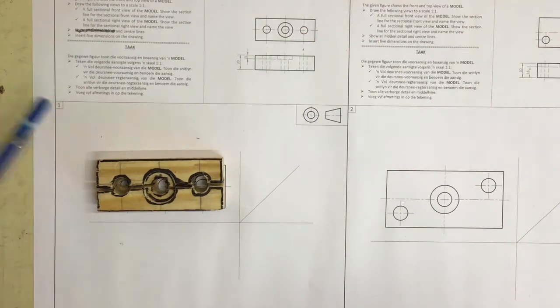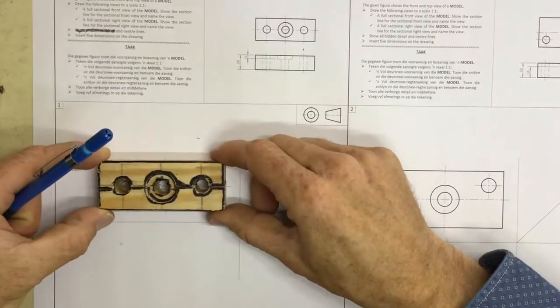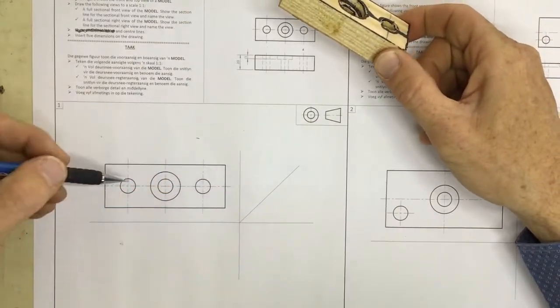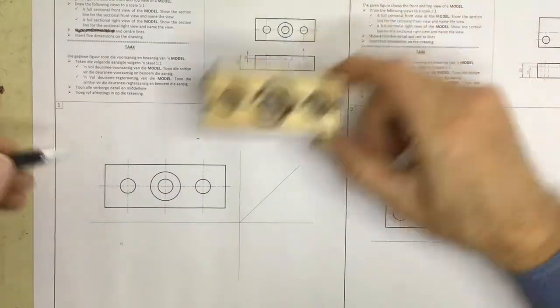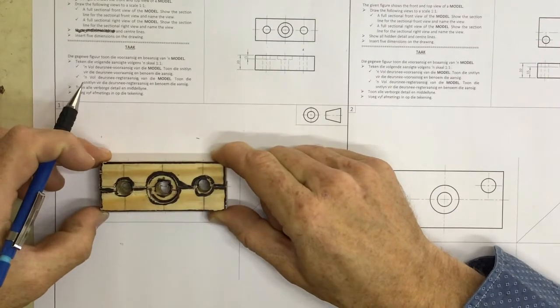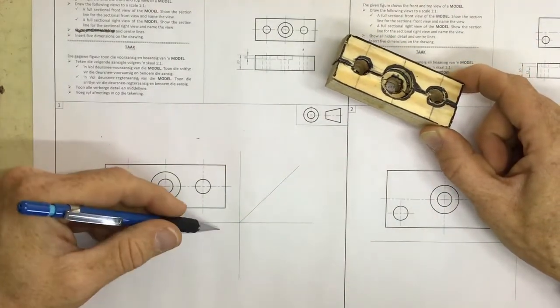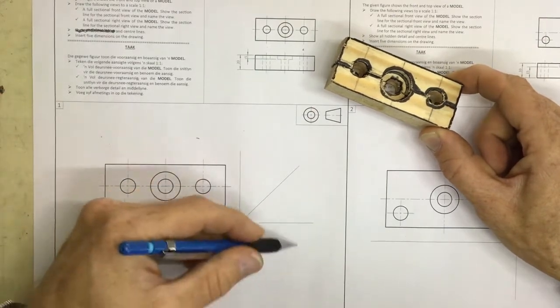Right, we're going to be looking at sectional drawing in this particular video. You can see over here they've given you a top view of the object. There it is in the top view. They are expecting you to draw a sectional front view over here and a sectional right view over here.